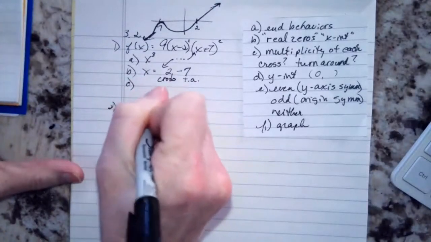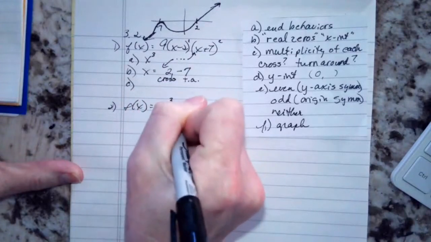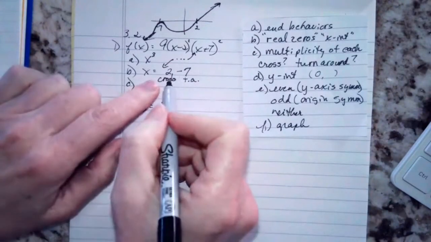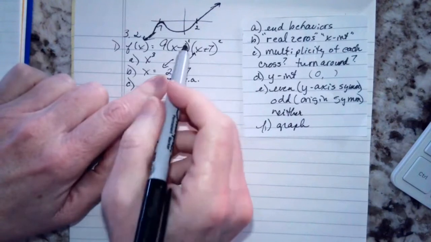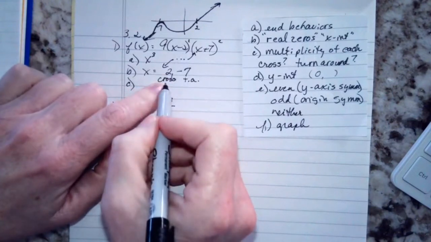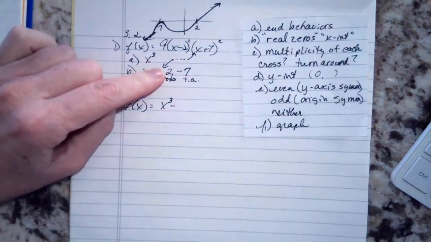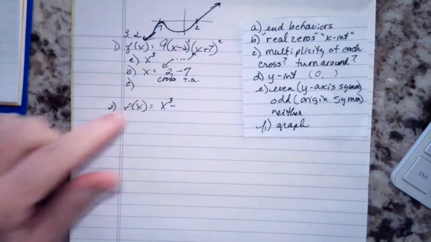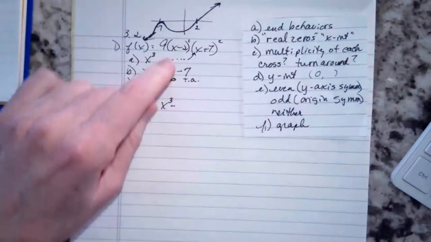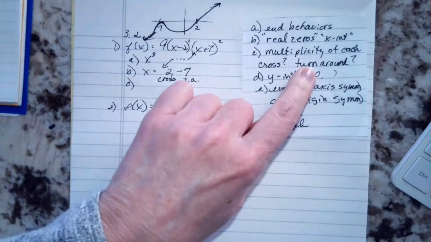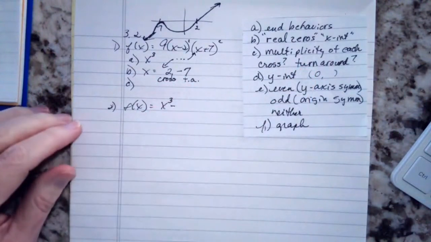The next one we are looking at is f of x equals x to the third minus, did you say odd equals cross and even equals turn around? That's exactly what I said. Yes, that is exactly, because this had an odd multiplicity of 1, so it's a cross. It's going to cross straight through and go screaming through there. Now that doesn't mean that 2 is an odd number. That's not what we're saying, and I know you got that. 2 is not an odd number, of course, but its multiplicity is. And it's the multiplicity that tells you if it's going to cross or turn around.